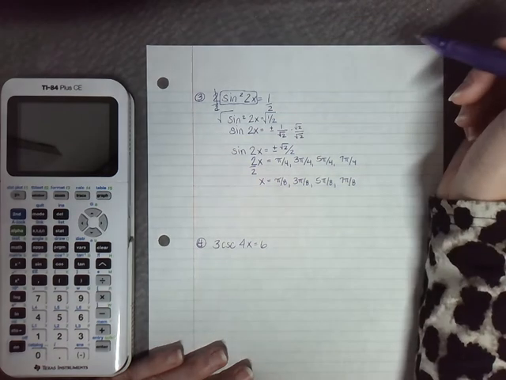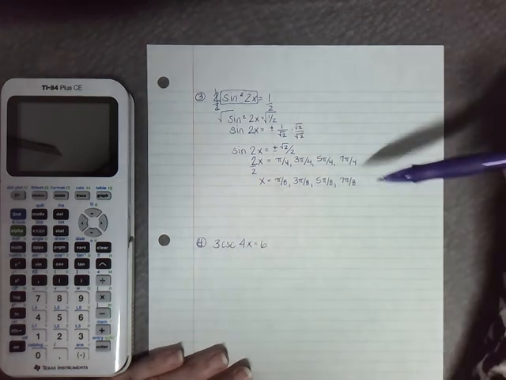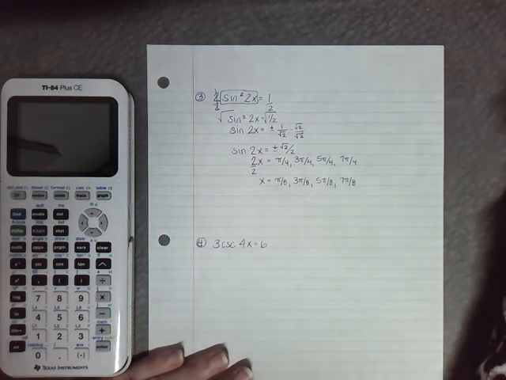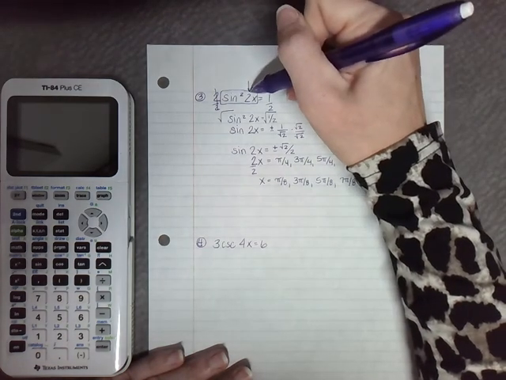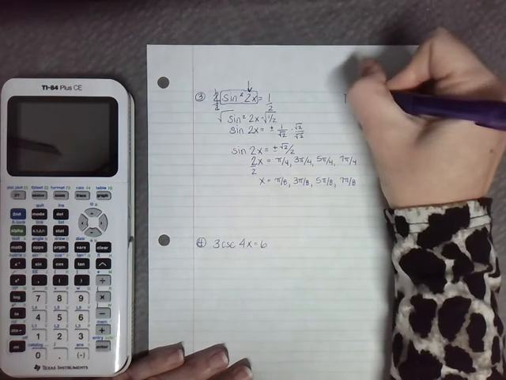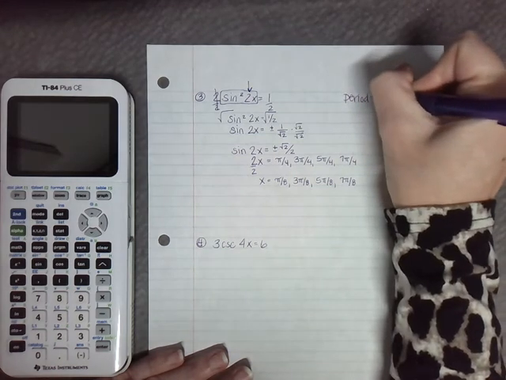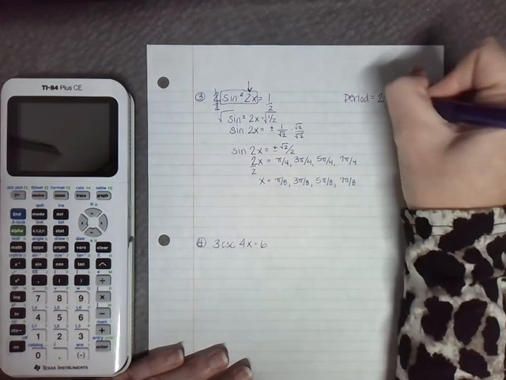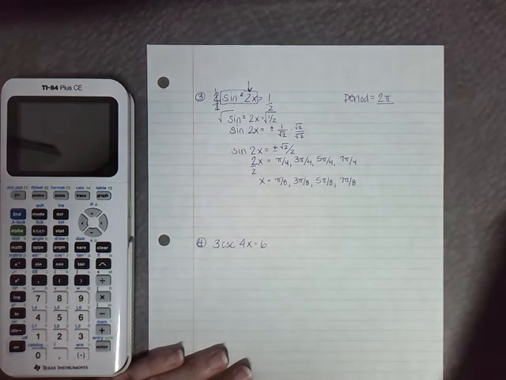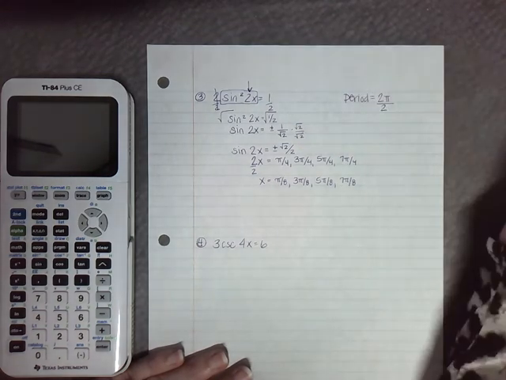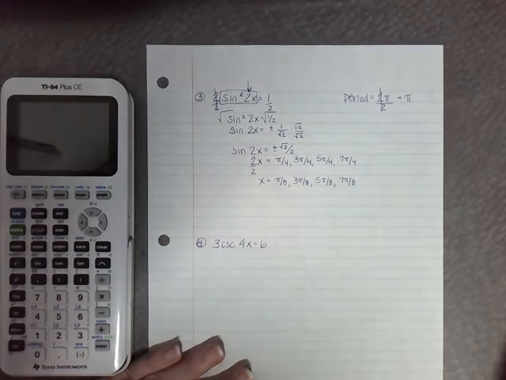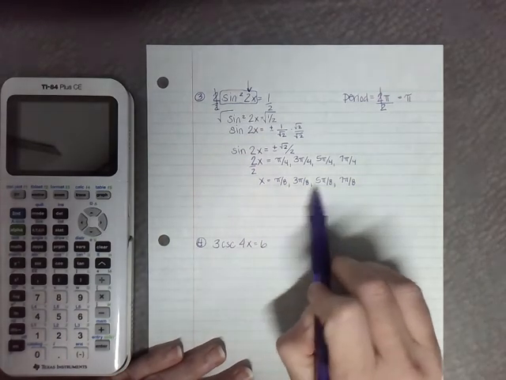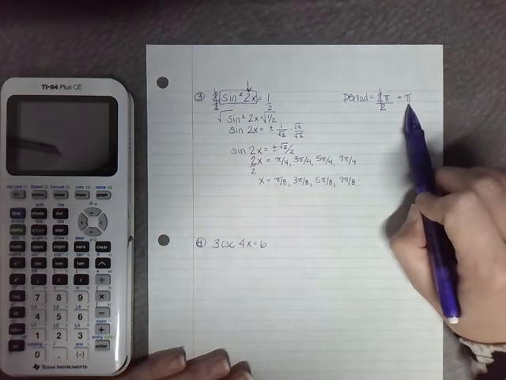Then we've got to figure out what our period was and go through and add our period till we go over 2 pi. In this problem, I do have something sitting in front of my x, so my period for sine is always 2 pi divided by whatever's in front of x, which is a 2. So the 2's are going to cancel. My period is pi.